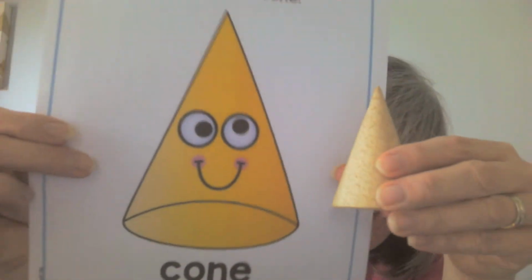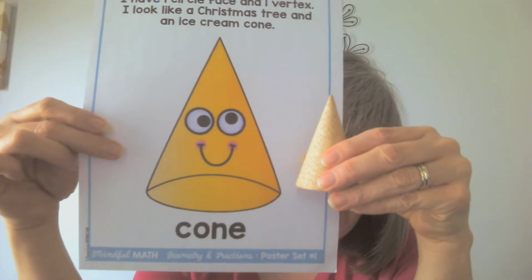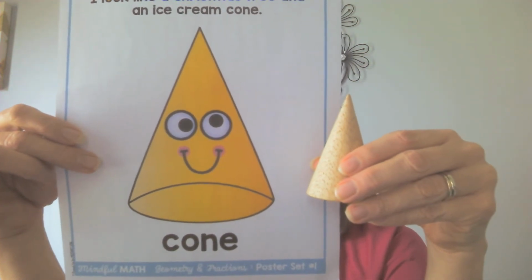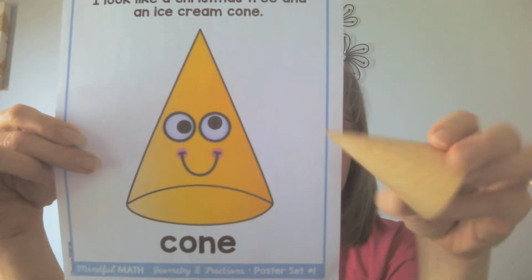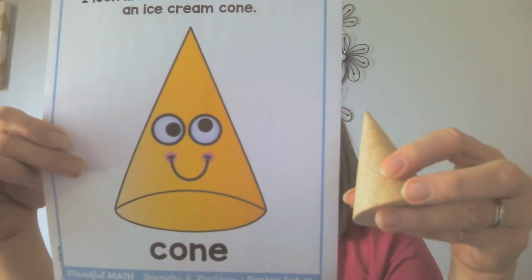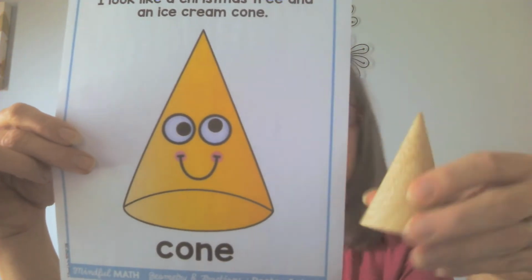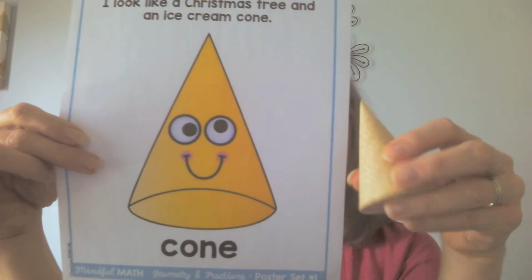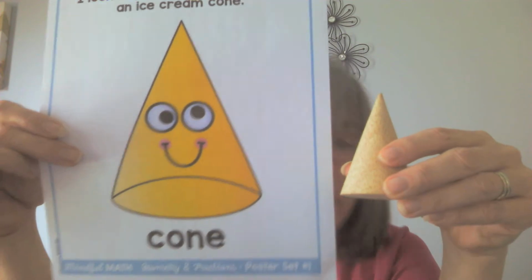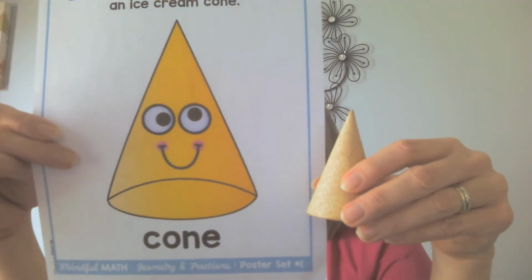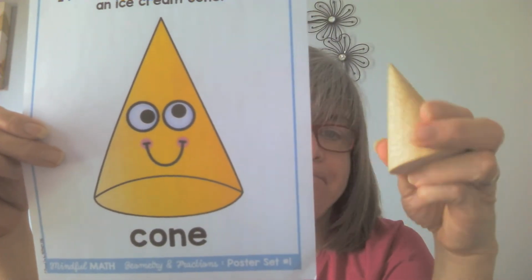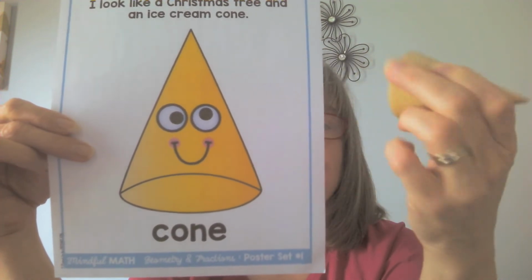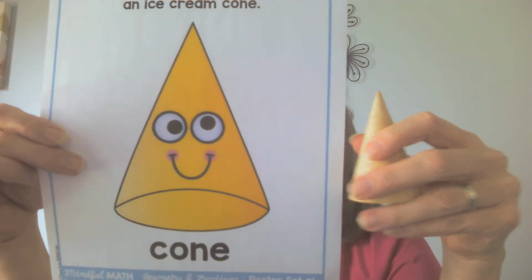Okay, you look at the shape in the picture, and I'll read the poem. I am a cone. I am curved. I see that. Curved on the top. I have one circle face and one vertex. I look like a Christmas tree. Oh, yeah. And an ice cream cone. If you flip it this way, right? Yes. You just put your ice cream in there. Good job. Cone. Very good.